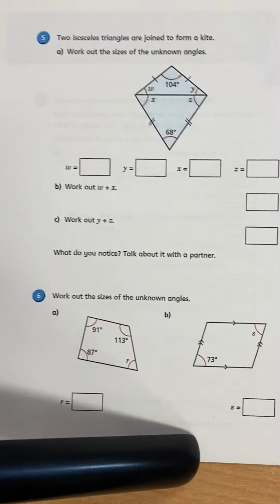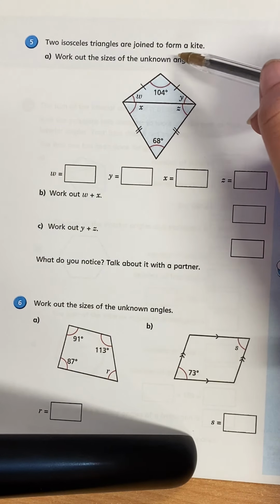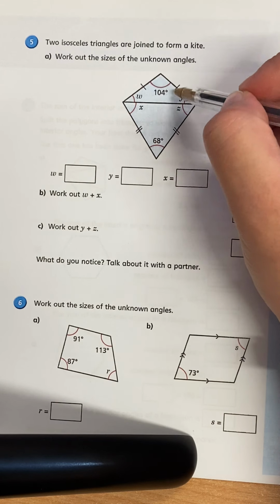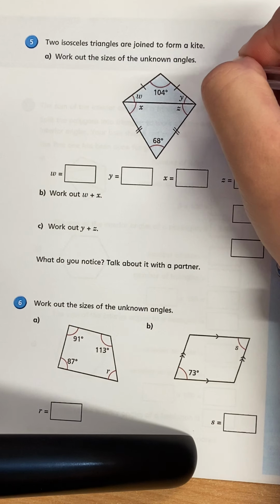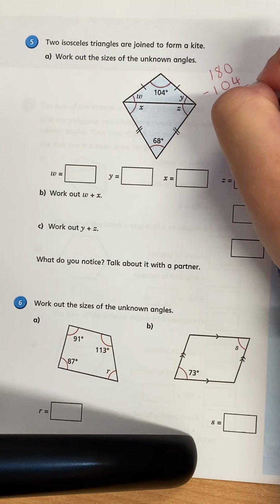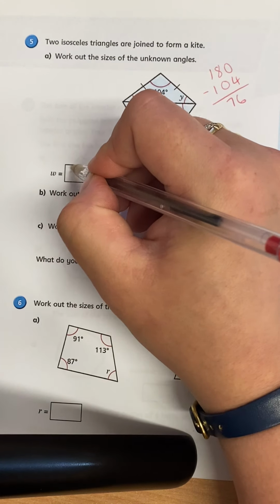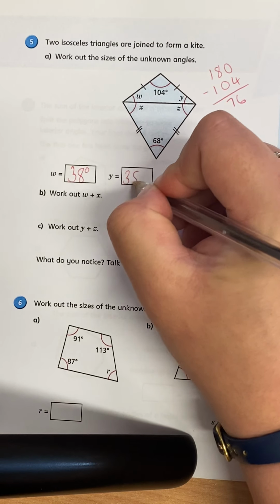Two isosceles triangles are joined to form a kite. Work out the size of the unknown angles. Okay, so this is an isosceles triangle, so I know that these 2 angles are the same, and I know that angles in a triangle equal 180. So 180 minus 104 leaves me 76. Half of 76 is 38. So W is 38 degrees, and Y is 38 degrees.